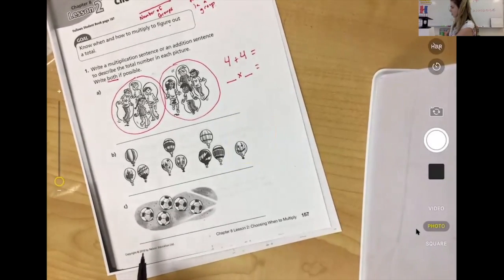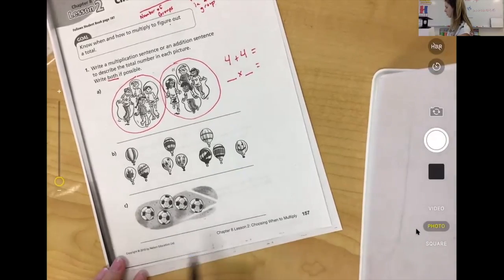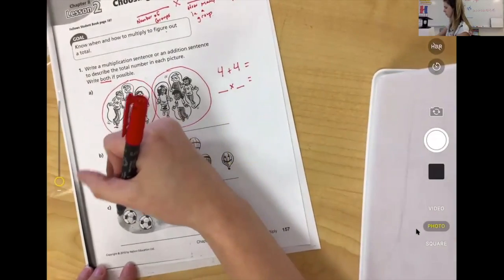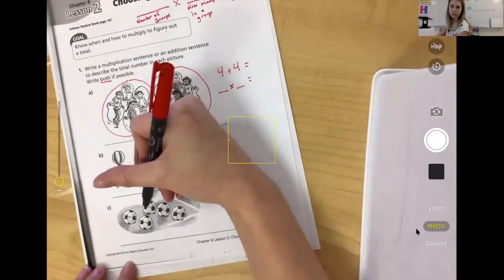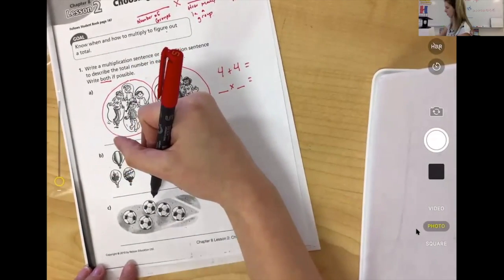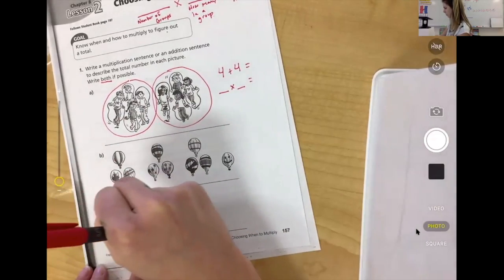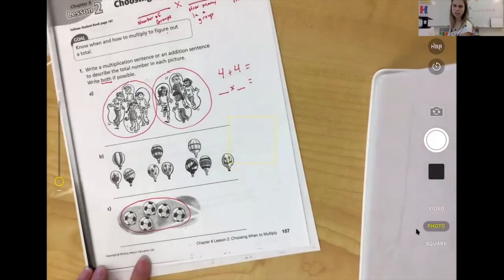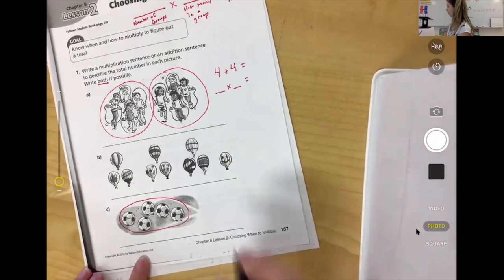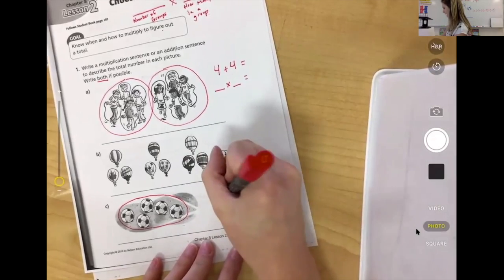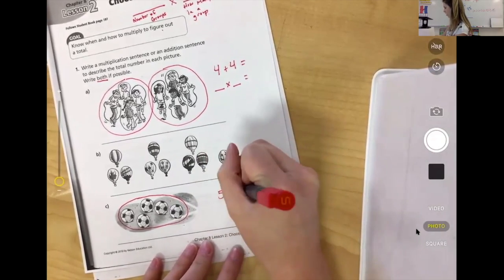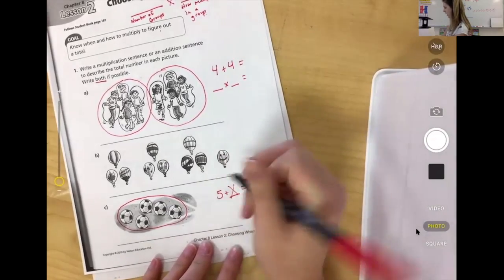So now we're on C. And I would like you to look at C and think, do I need a multiplication sentence? Well, or an addition, or can we just look at this and know? How can you see equal groups of these soccer balls? Well, there's 2 here, and then there's 3 here. Are those equal? No. But can I see 1 group? Yeah, I just have 5 there. So if I have 5, am I adding anything? No, I'm not adding anything at all.